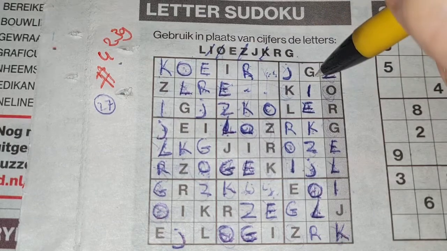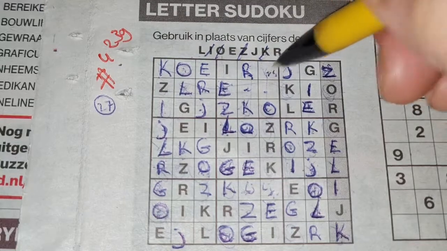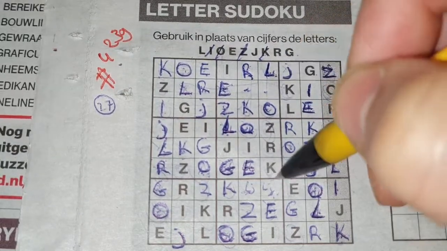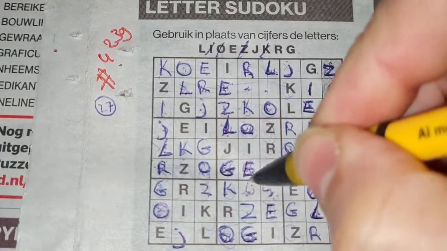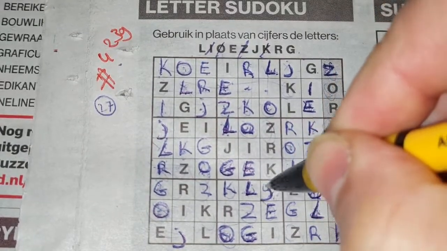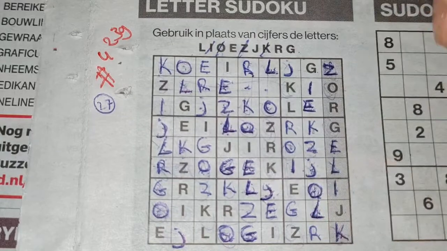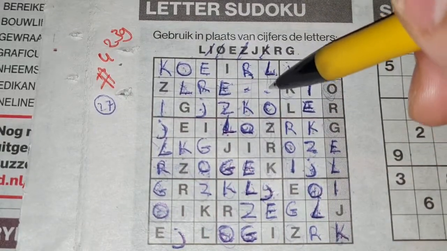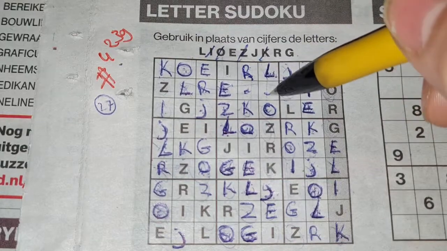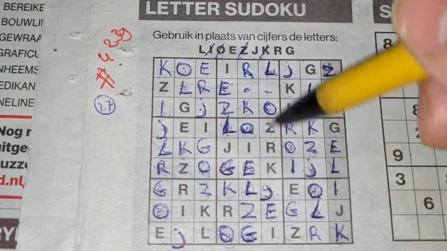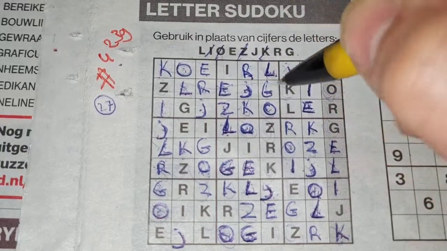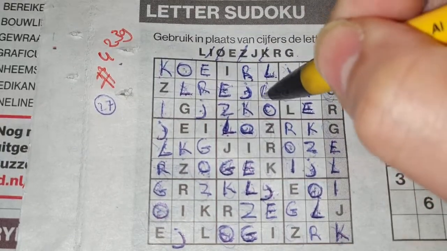G. No. L is missing here. L is missing. Now we have an L there, so this box can't be L anymore. That box should be an L, and this box should be a G. J. Two missing letters in this big square for letters J is missing, and the G is missing. We have a J there, no J there. J should be here. And the G goes there, finish in 17 minutes.